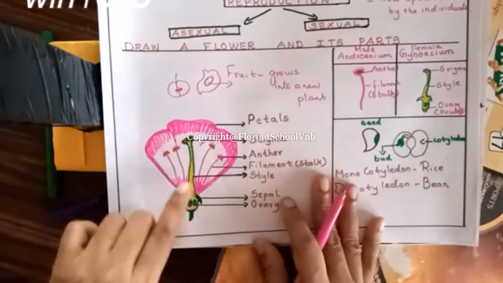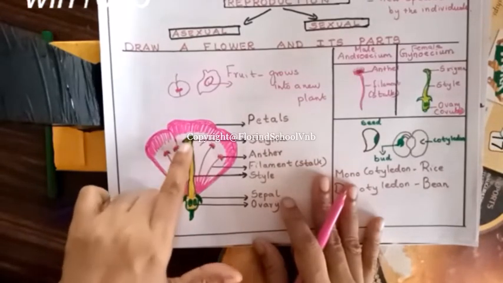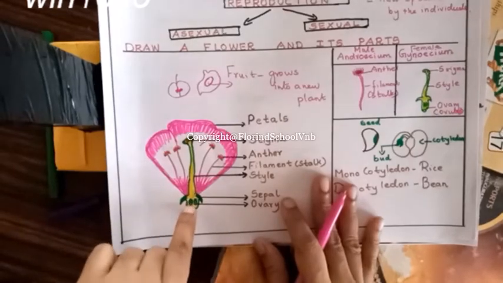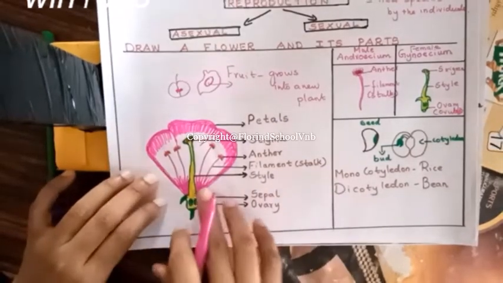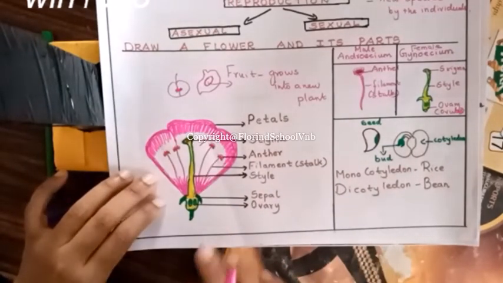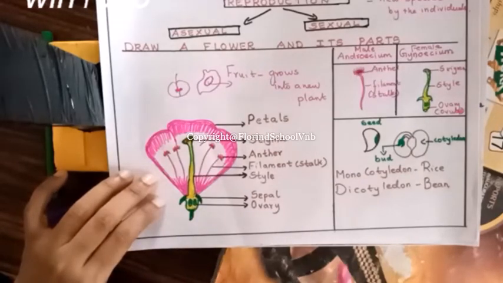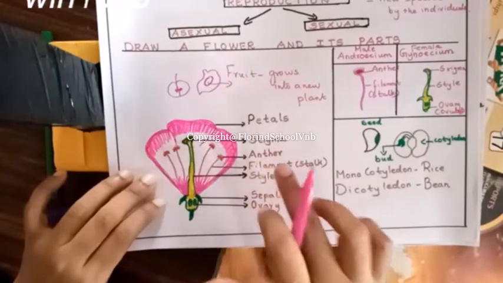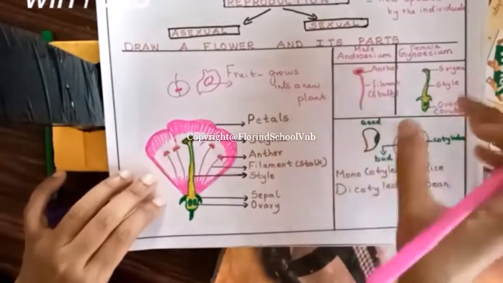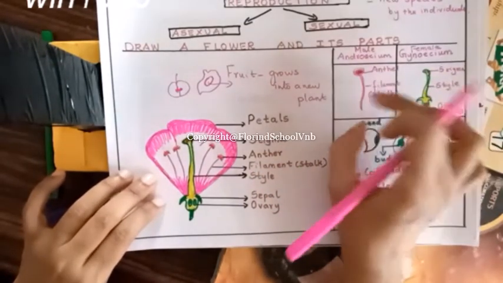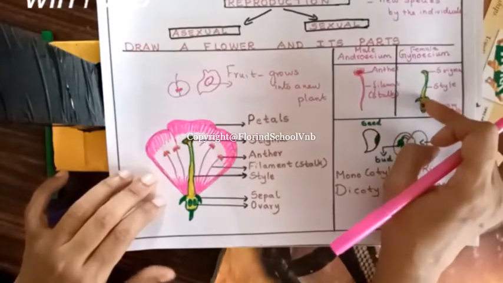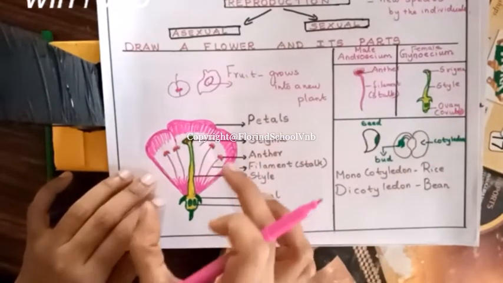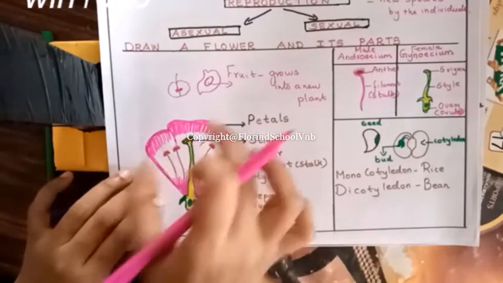Gynecium contains stigma, style and ovary, which contains ovules. Andrecium is the male reproductive part which contains anther, pollen grains and filament. Andrecium and gynecium form a fruit which contains seeds.